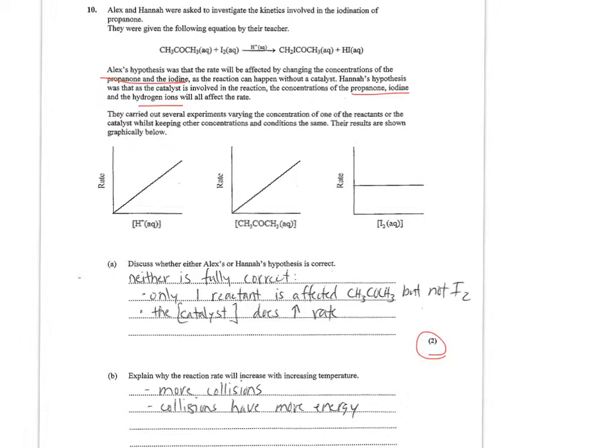And what you had to realize is neither is fully correct. Only the one reactant affects it. I2, the rate stayed the same even when I increased the concentration moving across here. So I2 doesn't seem to have any effect on reaction rate. So apparently that's the one that's in excess. So the propanol definitely is affecting the rate, and so is the catalyst. So each was partially correct, neither was fully correct.